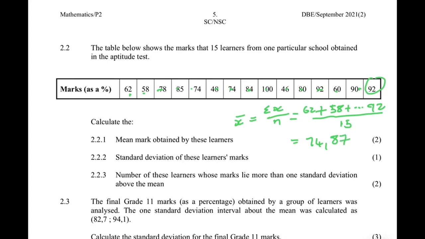74.87. And then 2.2 says let's calculate the standard deviation of this learner's marks. So standard deviation, you can do it manually, right? But then it's only 1 mark, so there's no need to do that. You can just do it on your calculator. If you don't know how to do that with a calculator, you can let me know, and then I can do a dedicated video on how to do that.